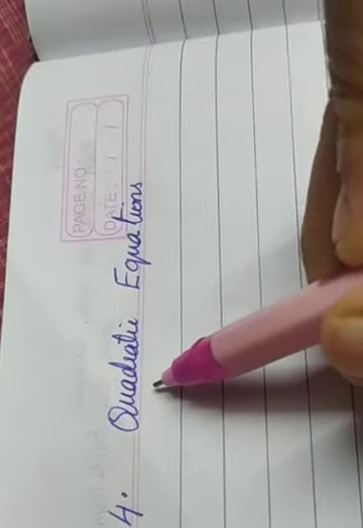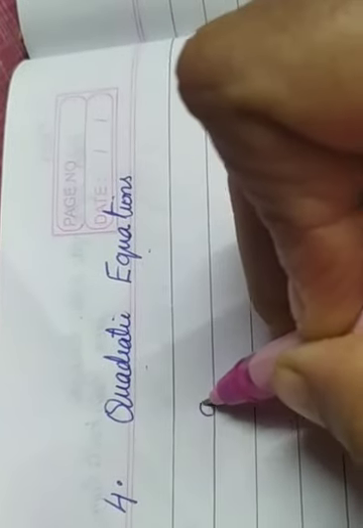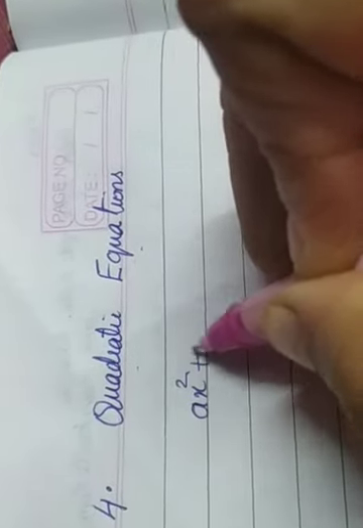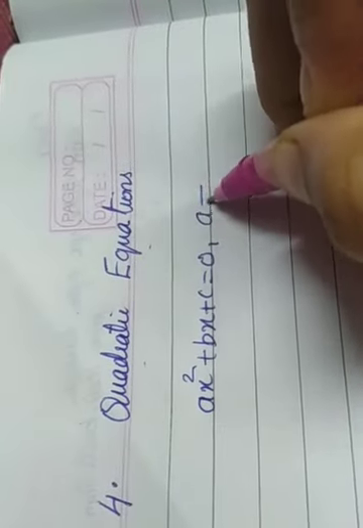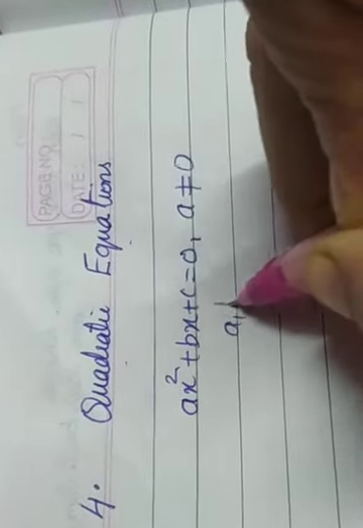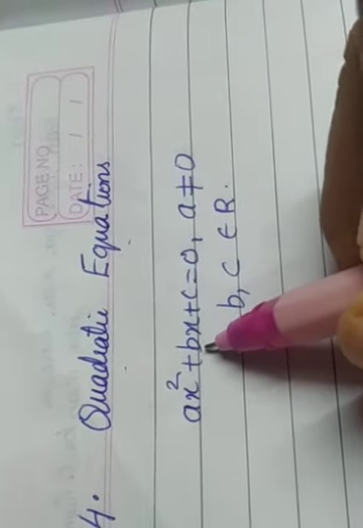So here we are going to check the summary of the chapter quadratic equation. In this chapter, first we dealt with the standard form. What was the standard form? ax² + bx + c = 0 with the condition a ≠ 0, and a, b, c are elements of R. This is the standard form of the quadratic equation.